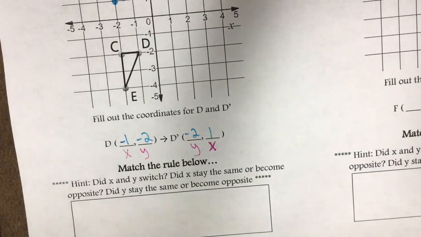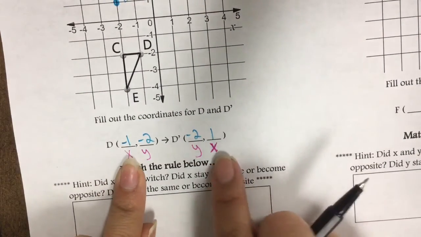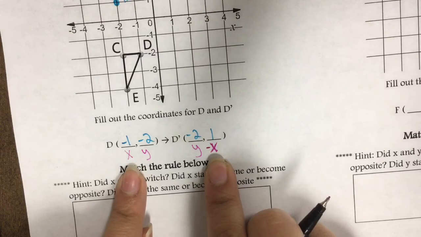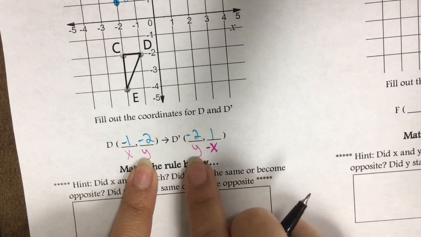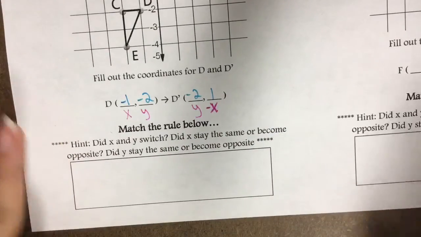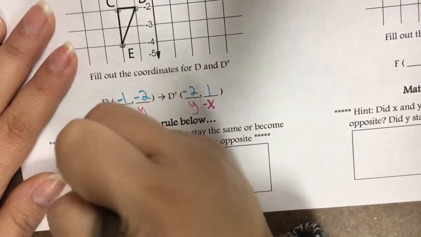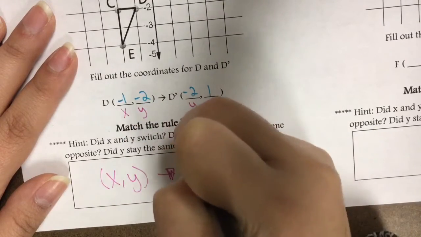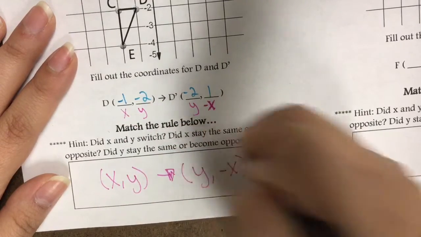Then we're going to see which one became opposite. So X was -1, now it's +1. The X became opposite, so we're going to put a negative in front of it because it became opposite. The Y, it was -2, it's still -2, so the Y stayed exactly the same. We're going to leave the Y alone. So we start off with X comma Y, and that changes to Y comma -X.